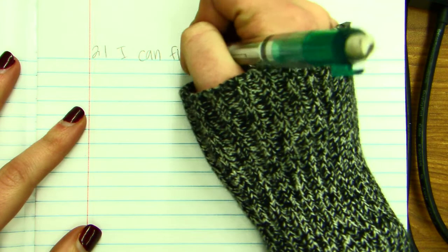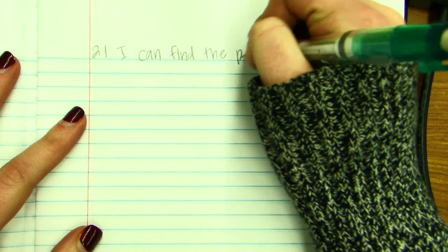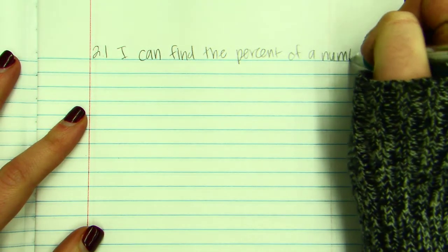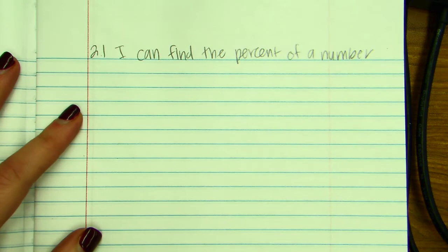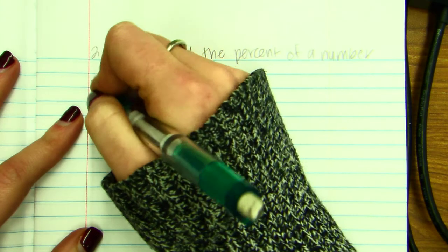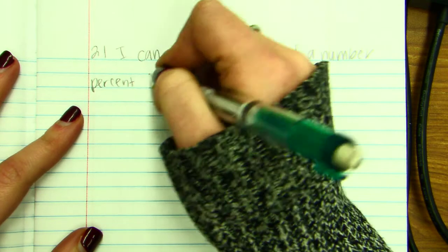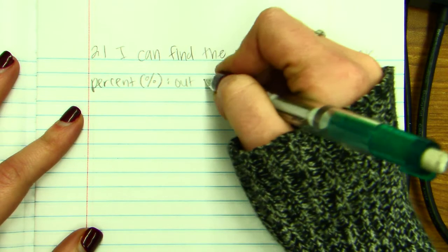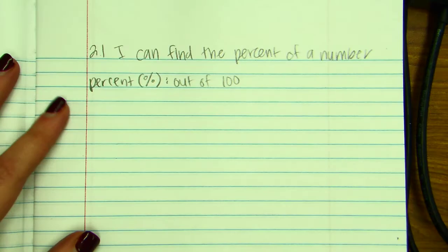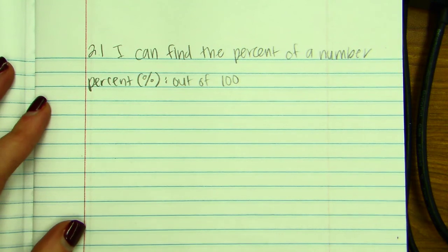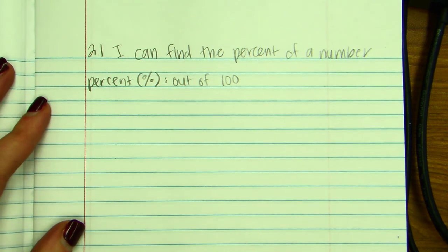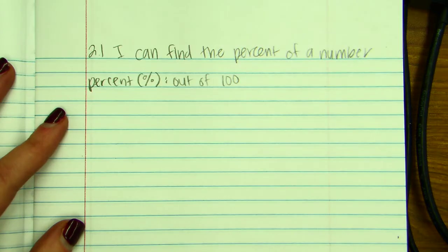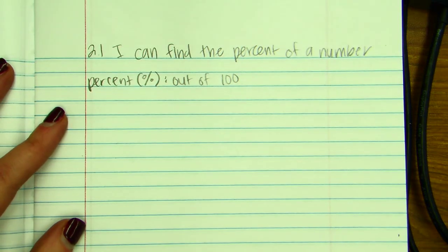I can find the percent of a number. Okay, first we need to talk about percent. We know the percent symbol is like this. Percents mean out of 100. So to turn a percent into a decimal, you divide it by 100.